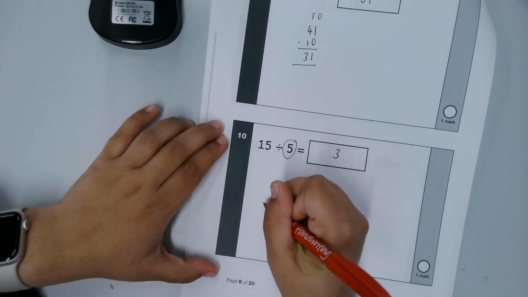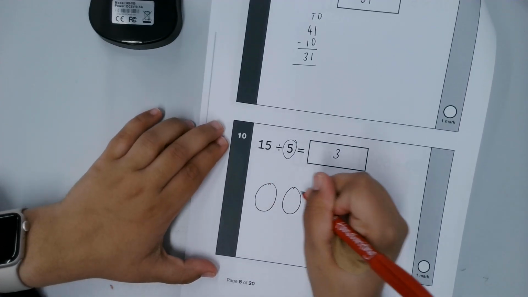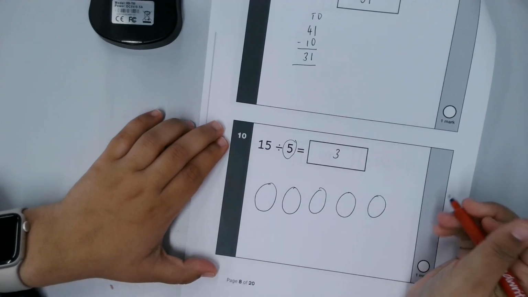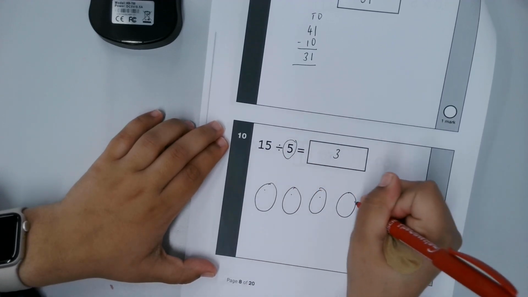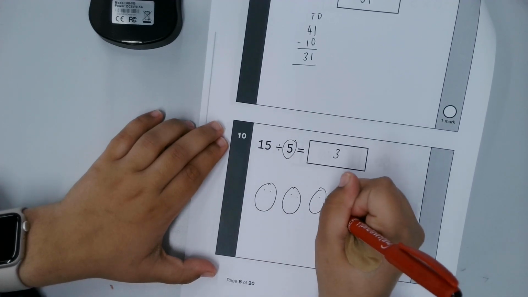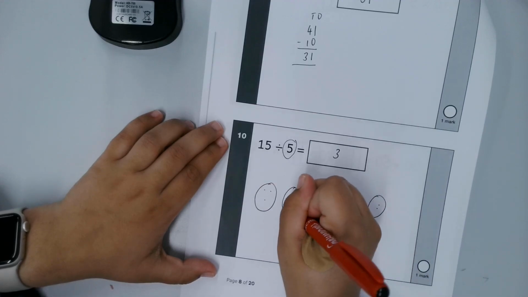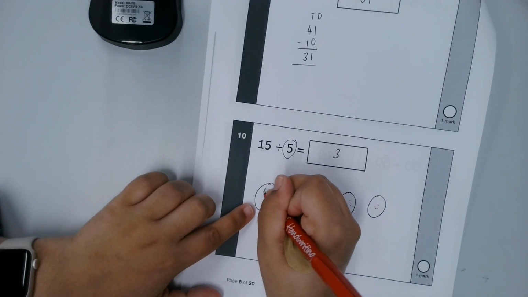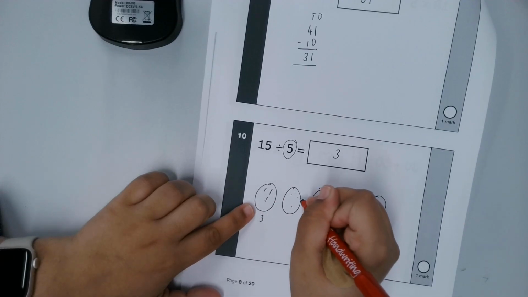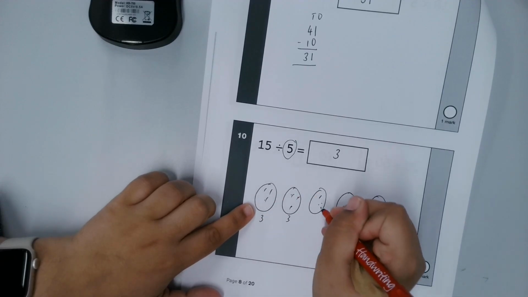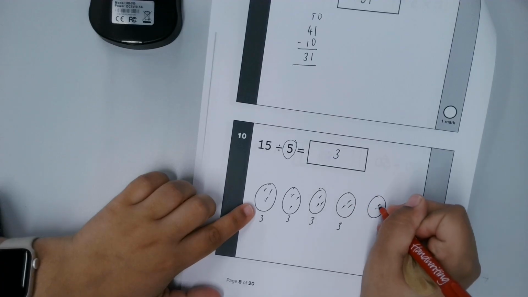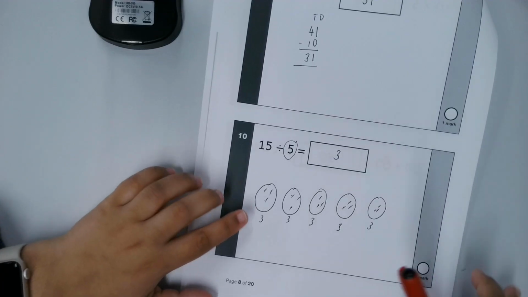If you wanted to, you could also draw 5 circles. 1, 2, 3, 4, 5, and share out 15 equally. 1, 2, 3, 4, 5, 6, 7, 8, 9, 10, 11, 12, 13, 14, 15. Check you've got the same number in each group. 1, 2, 3 in each group. My answer is 3.